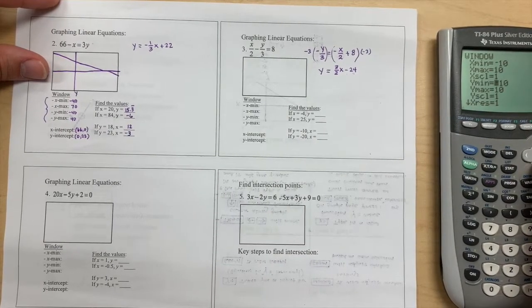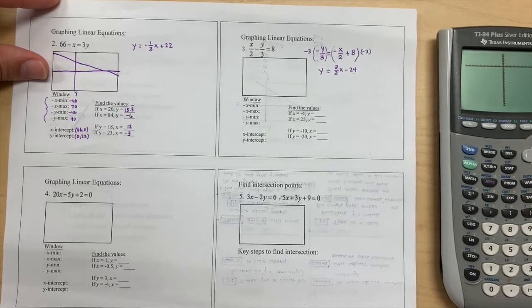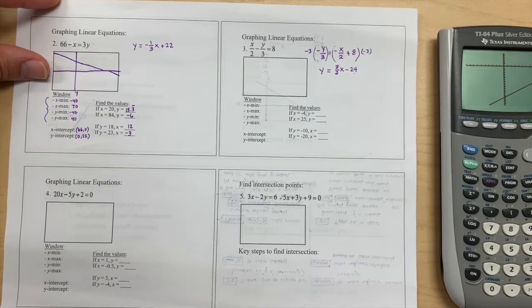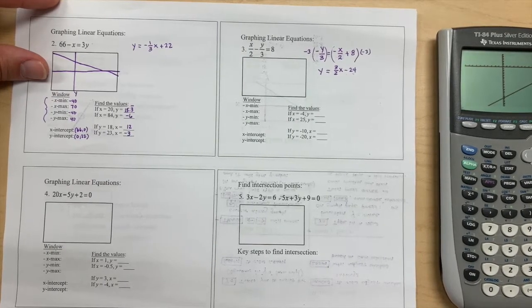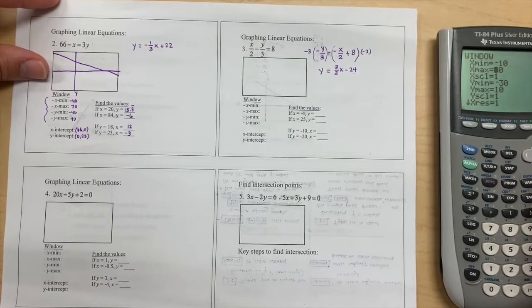And you can do the zoom out if you want. I'm going to just do -30. You can see here now, I can see the y-intercept, and I'm going to need to move the x over a little bit. So let's do, heck, let's just make the x max 30 as well.